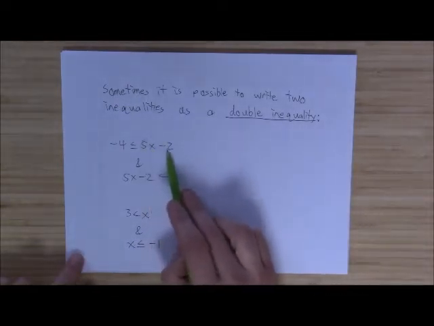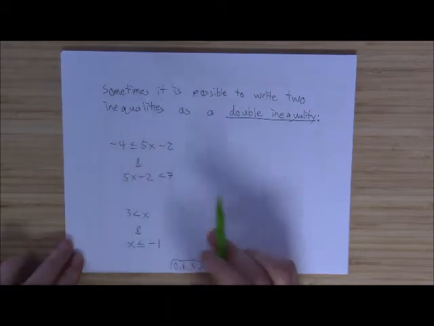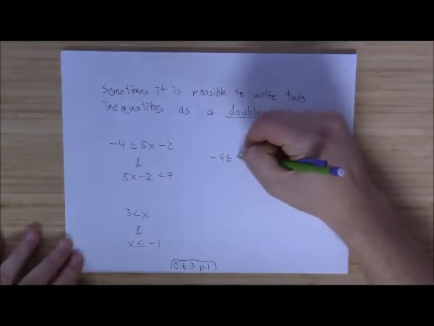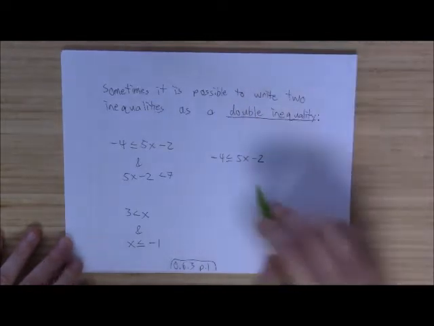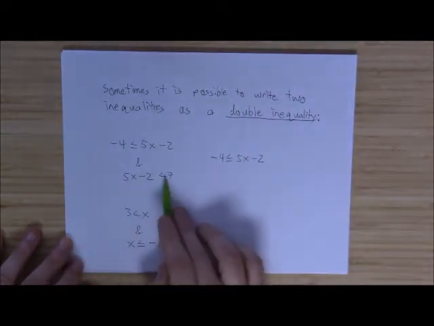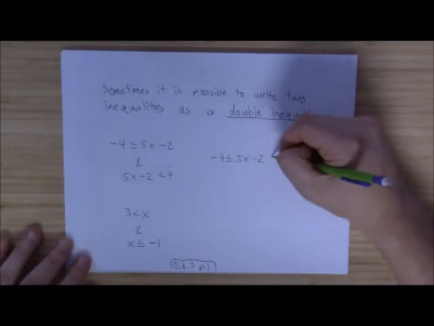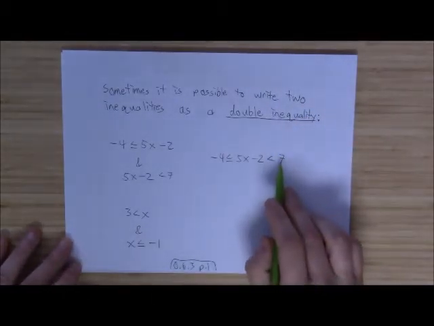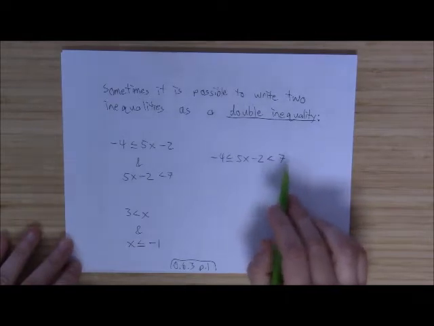So here we see 5x minus 2 is greater than or equal to negative 4. On the other hand, if we write that down like this, we have that. But then we can also incorporate this by putting the less than sign here. And this makes complete sense.